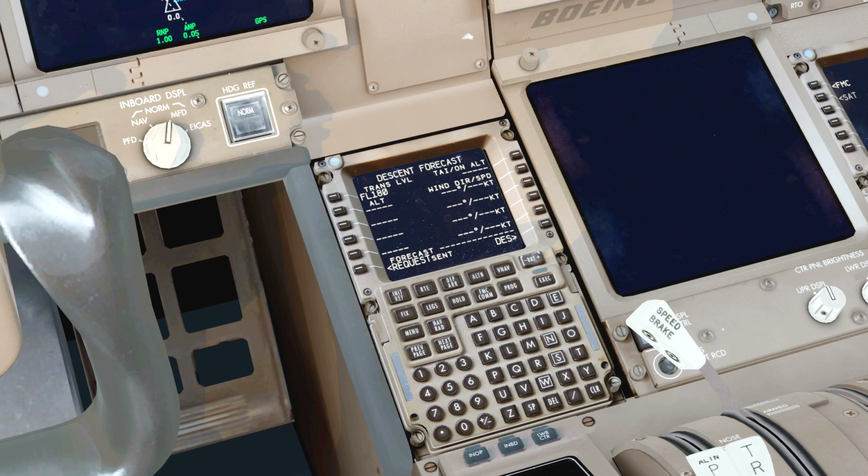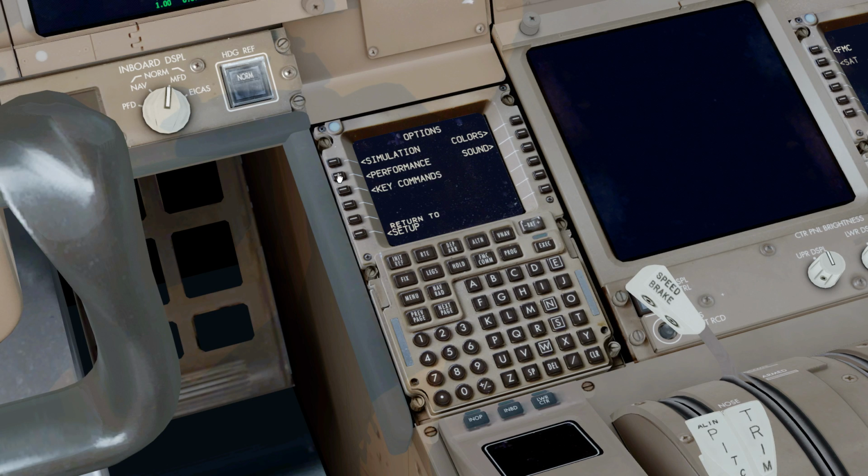Now, wind data basically can be generated using your flight planner or from Active Sky. So if you go into the FMC FS Actions menu, in the simulation settings you can actually set to create and load a flight plan.